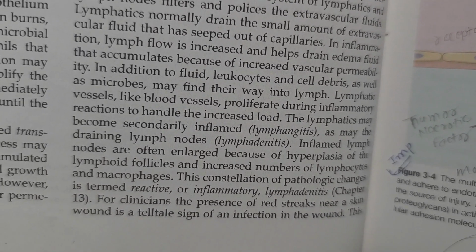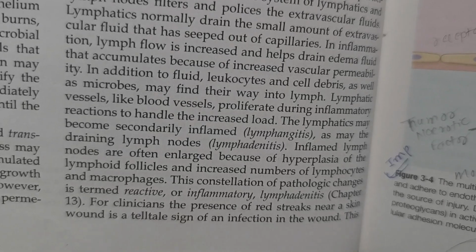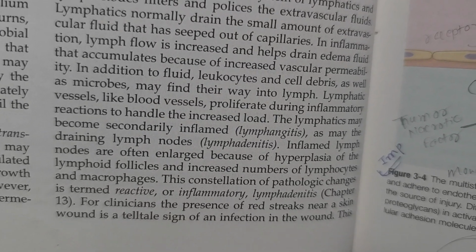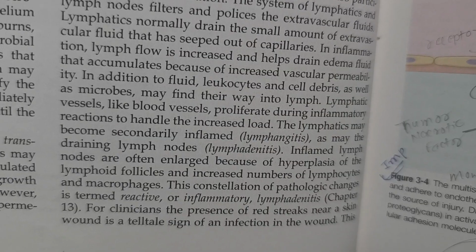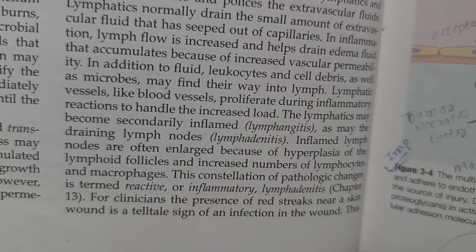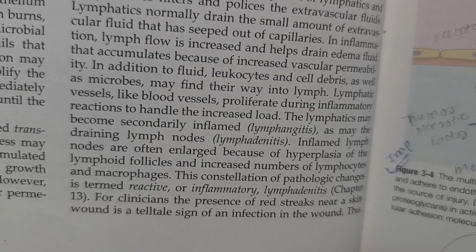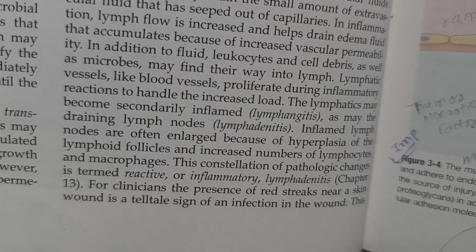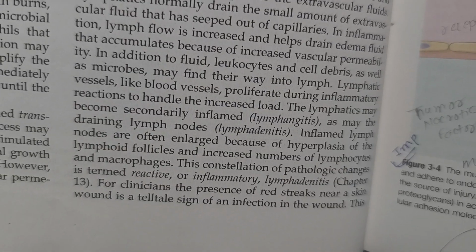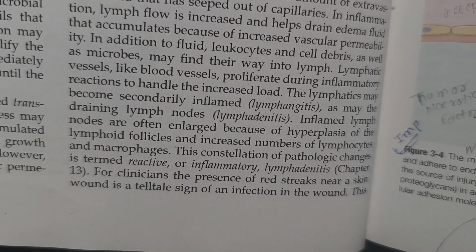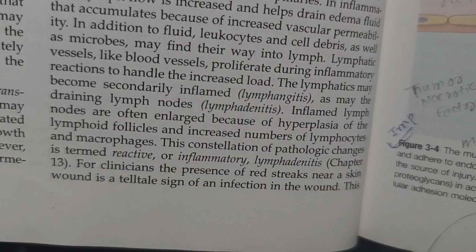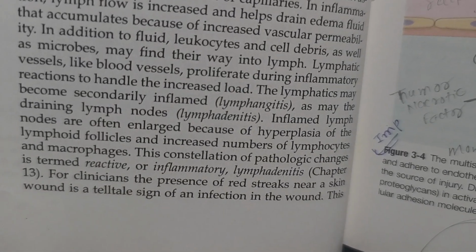The lymphatics may become secondarily inflamed, lymphangitis, as may the draining lymph nodes, lymphadenitis. Inflamed lymph nodes are often enlarged because of hyperplasia of the lymphoid follicles and increased numbers of lymphocytes and macrophages.